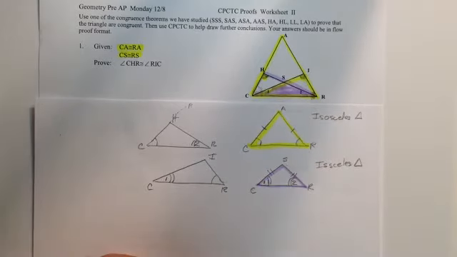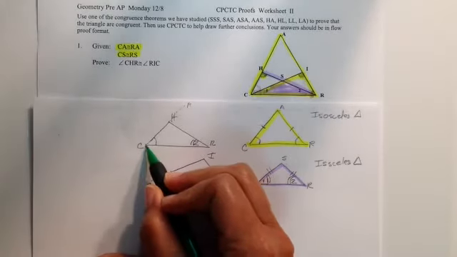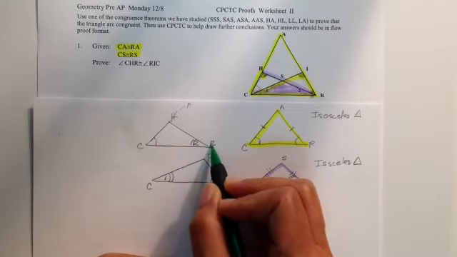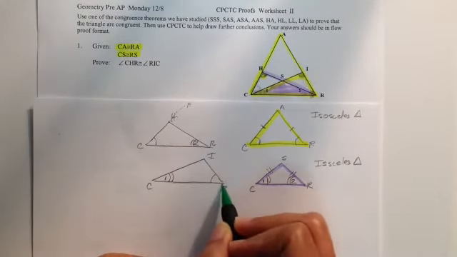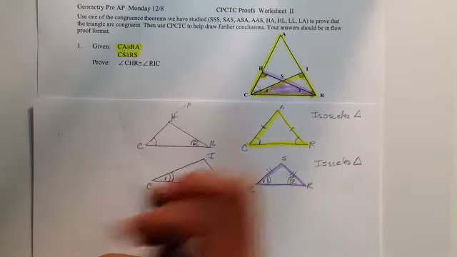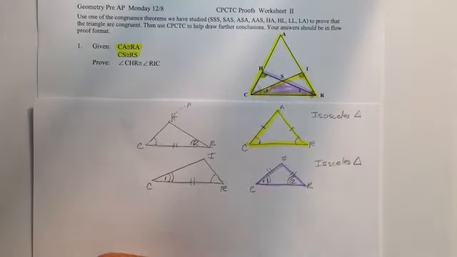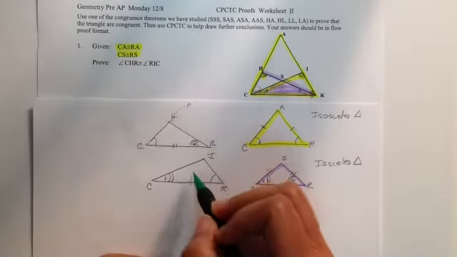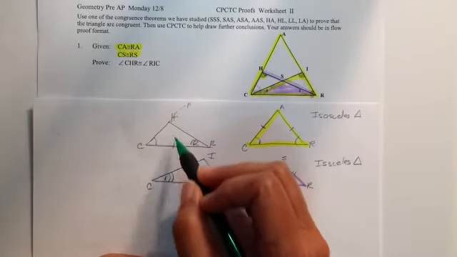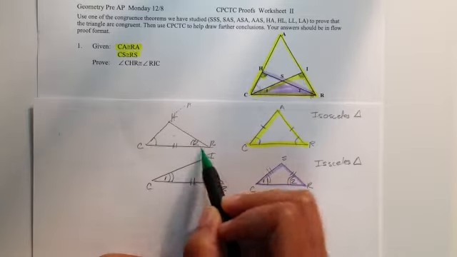So I marked those two angles congruent. Now, when I look at this line, CR, it's the same segment here, CR. So definitely CR has to be congruent to CR. So I see where I could make these two triangles congruent by angle, side, angle.